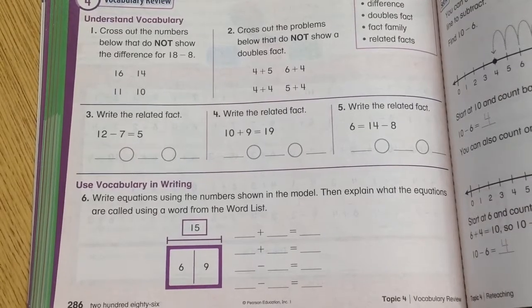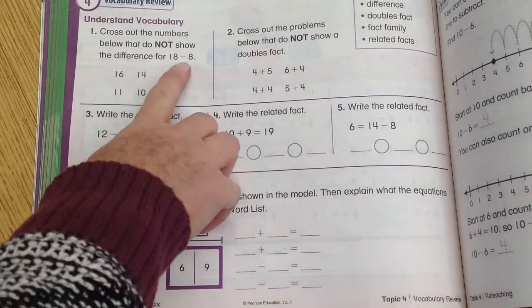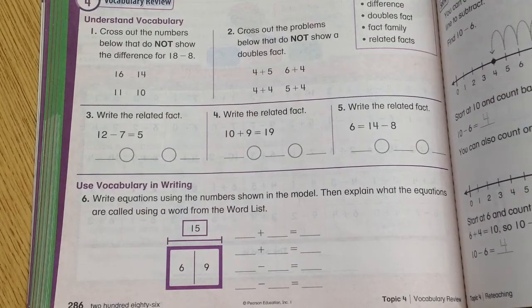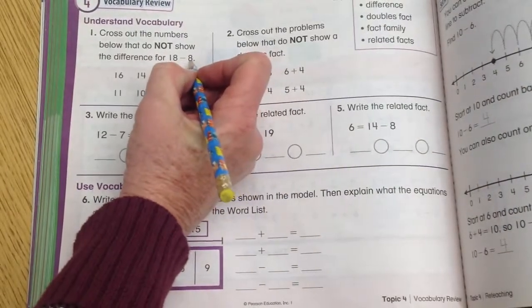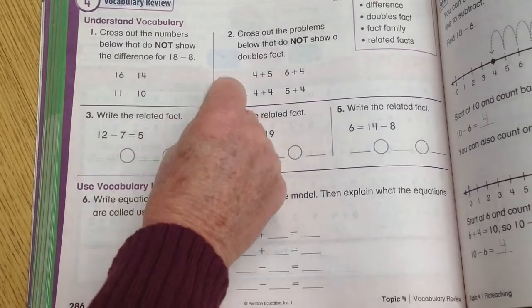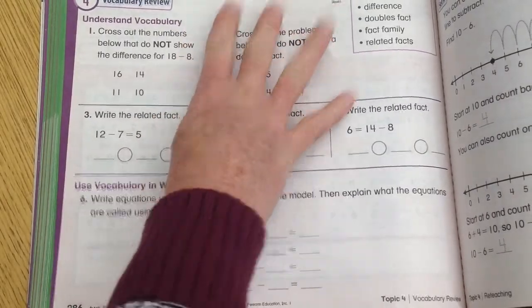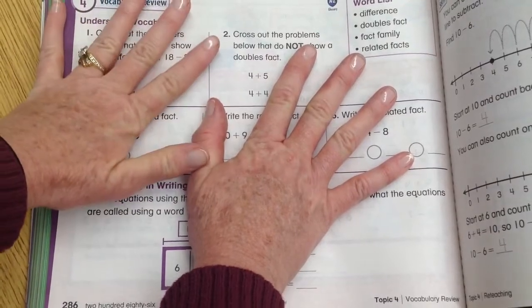Number 1 says, cross out the numbers below that do not show the difference for 18 take away 8. So what we need to do is find the difference, find the answer to this, and then cross out the ones that are not correct. So let's start. I'm going to go ahead and start at 8 and count up to 18. 8, 9, 10, 11, 12, 13, 14, 15, 16, 17, 18.